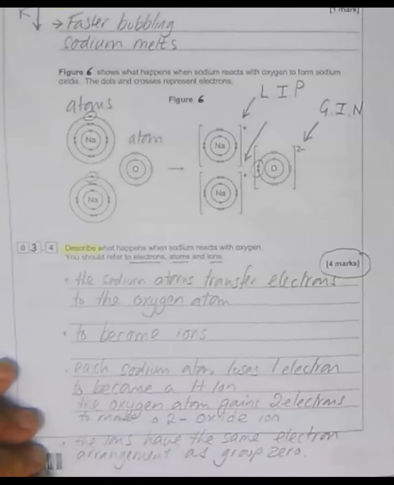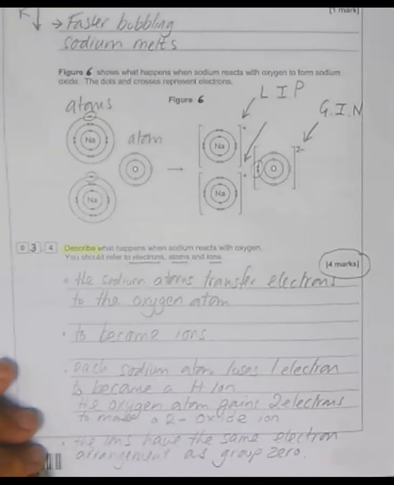It's a good rule to learn. Whenever an atom becomes an ion, its electron arrangement will mean that the outermost shell is full, and that is the same as group 0, the noble gases, helium, neon, argon, krypton, etc.